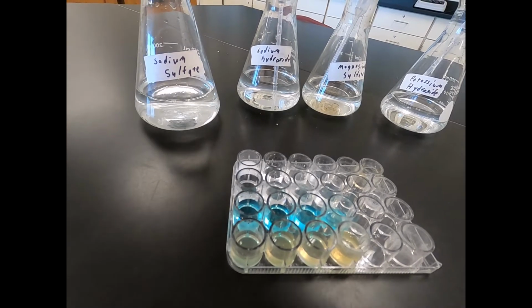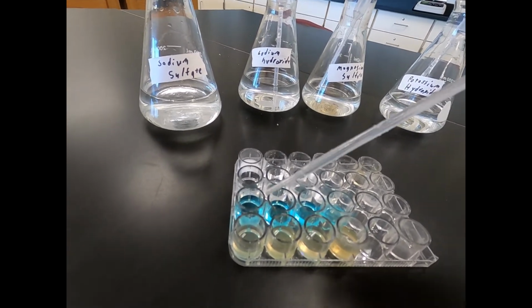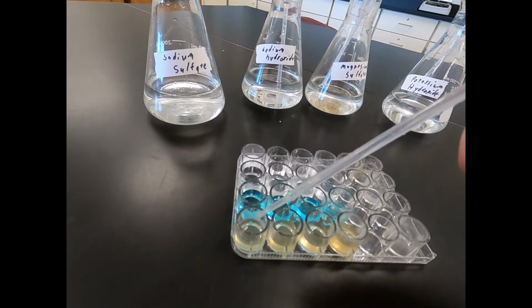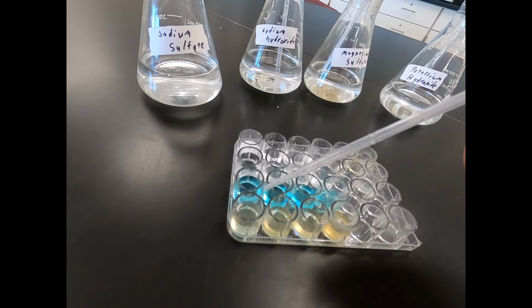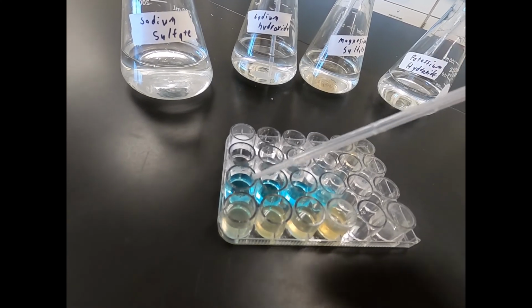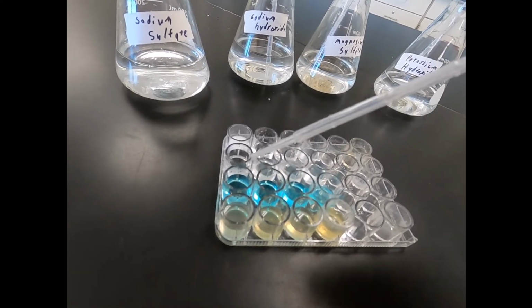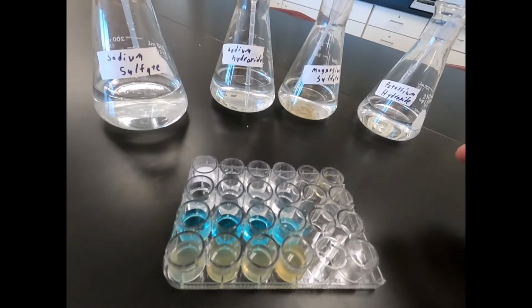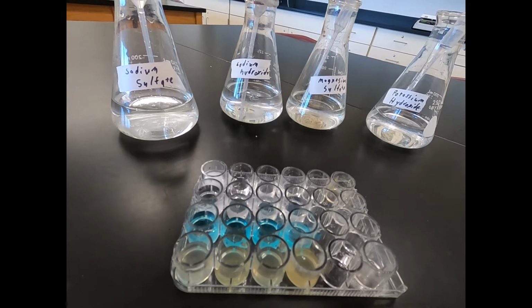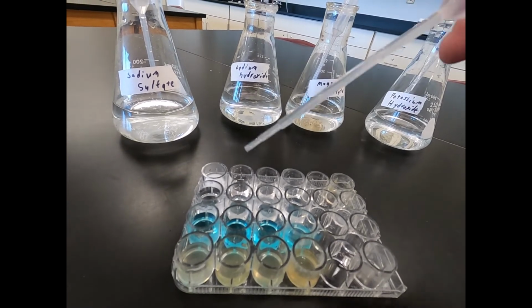And then finally, sodium sulfate reacting with iron sulfate. So some of them you can see we get a cloudy precipitate, others of them not as much. And now we'll move on to our next substance, which is sodium hydroxide.